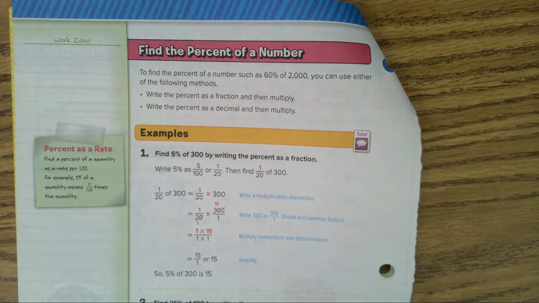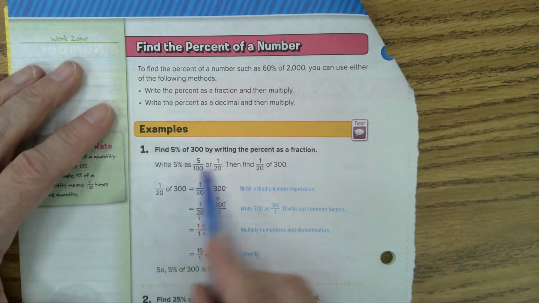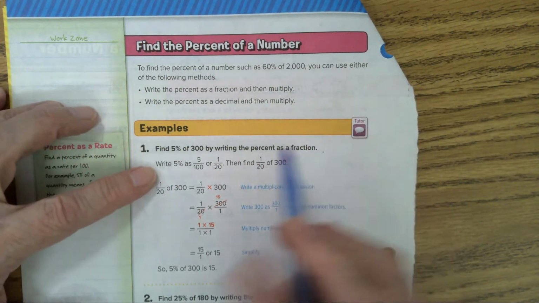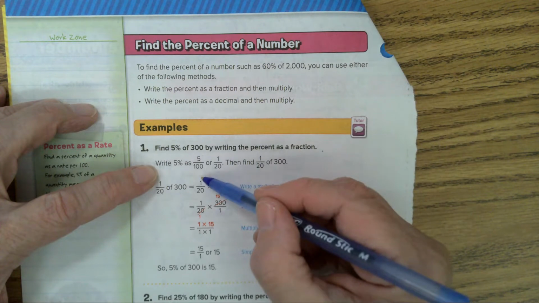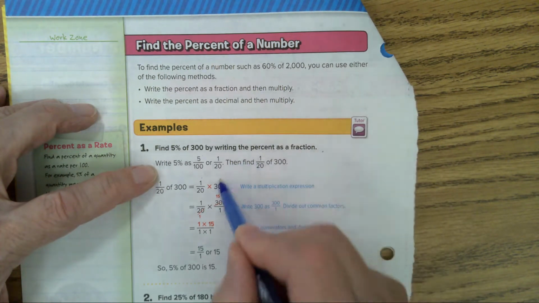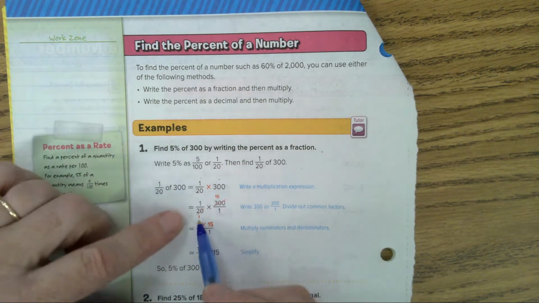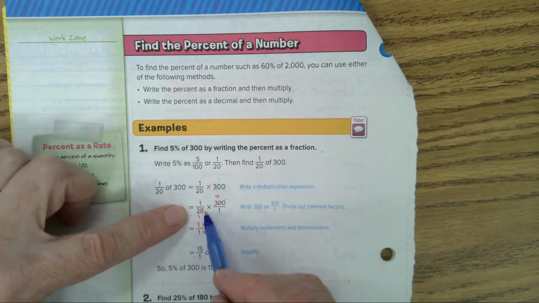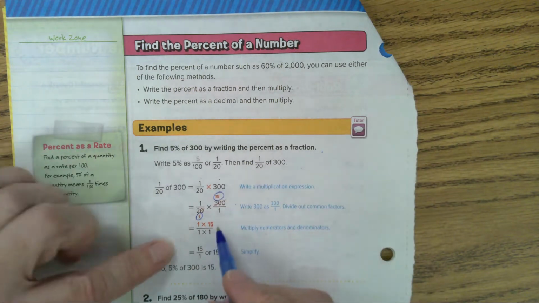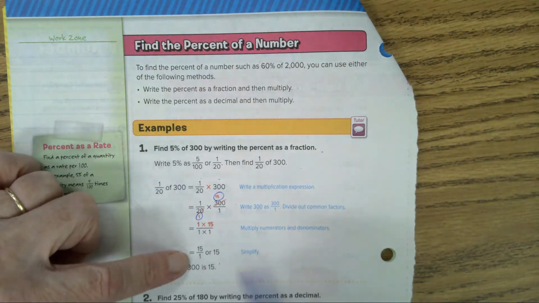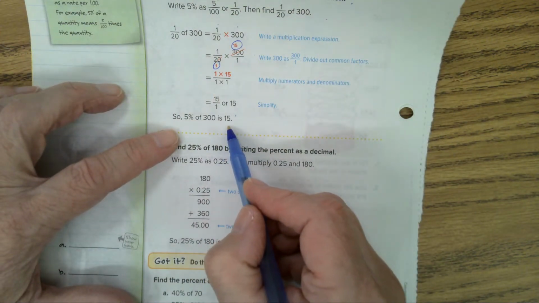Of means to multiply. So let's go to number 1. Find 5% of 300 by writing the percent as a fraction. Well, 5%. Percent means per 100. Remember that? So 5 over 100 simplifies to 1/20. Then you just take 1 over 20 times 300. Simplify before you multiply. 20 divided by 20 is 1. 300 divided by 20 is 15. And you end up with the answer 15. So 5% of 300 is 15, and that makes sense because you know it's going to be a little amount.